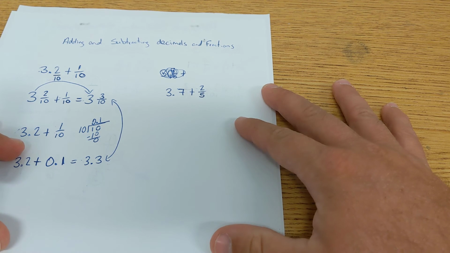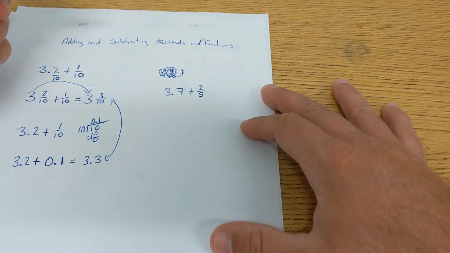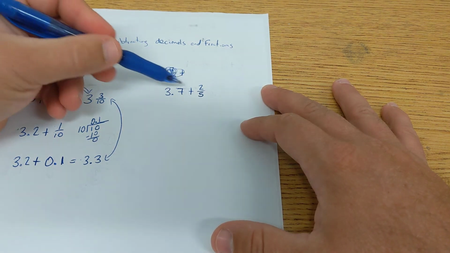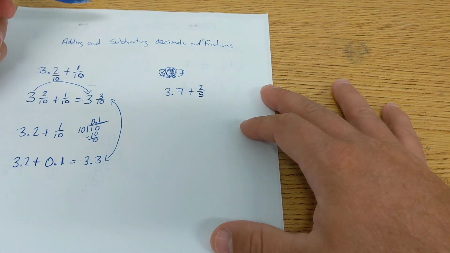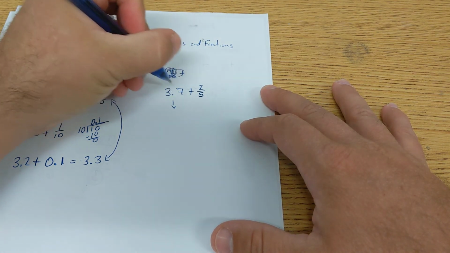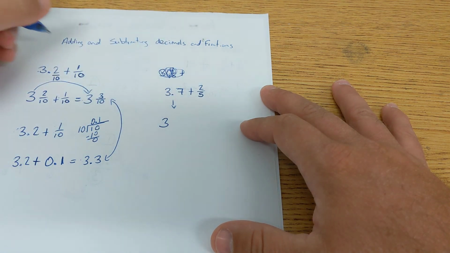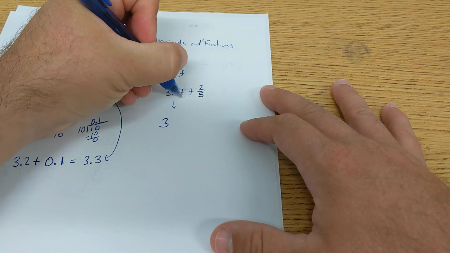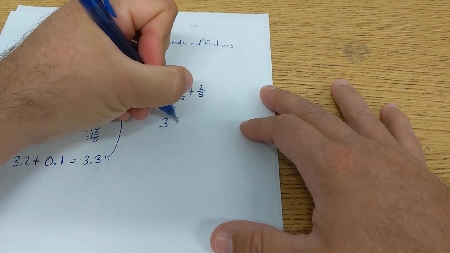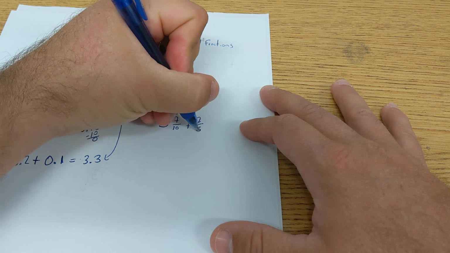So we got 3.7 plus 2/5. I want this answer to be in fraction form first. So I'm going to convert my decimal to a fraction. My whole number is going to stay the same. 7 is in what place? It's in the tenths. So 7/10 plus 2/5.